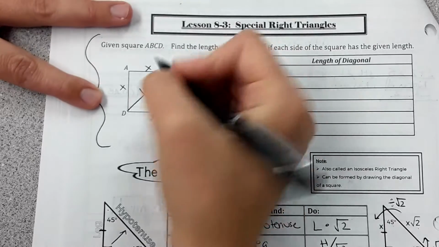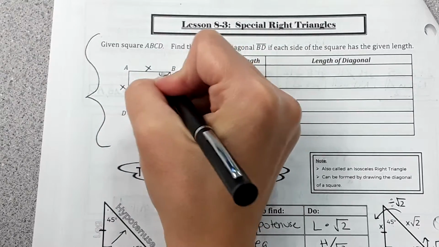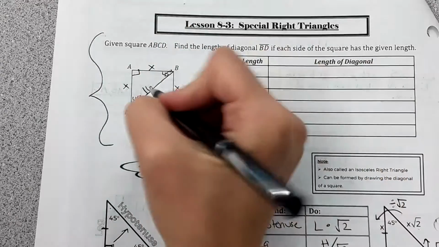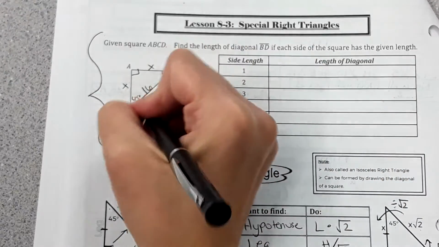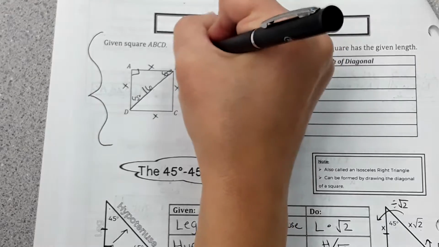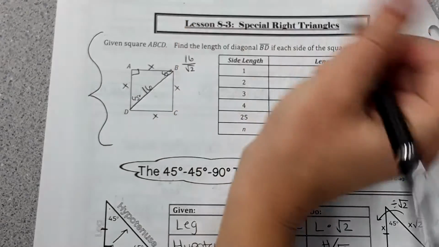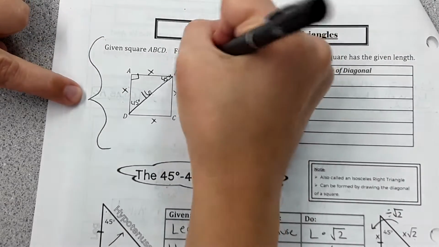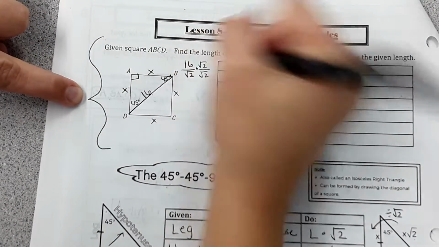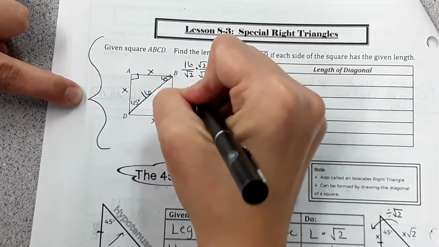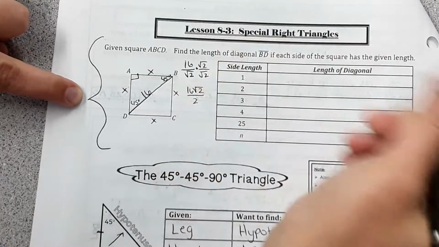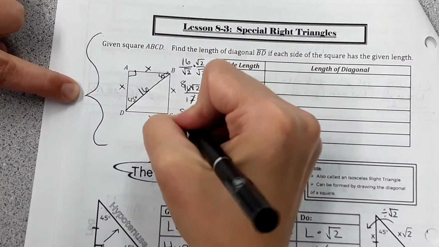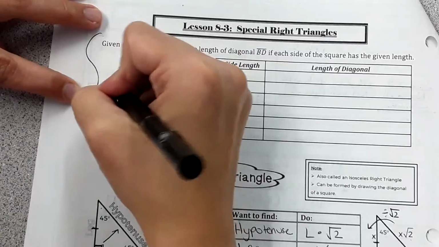So in a square, this diagonal bisects the angle, so it becomes a 45, 45, and 90-degree triangle. So to find the side length, you would have to divide by square root of 2. So it would be 16 divided by square root of 2. Multiply by square root of 2 over square root of 2. Simplify it. You get 8 square root of 2 as your side length.